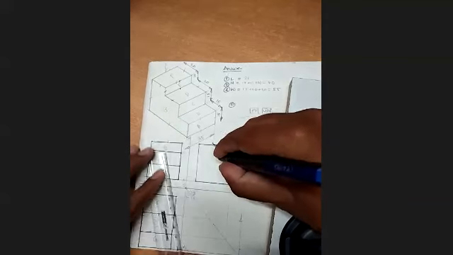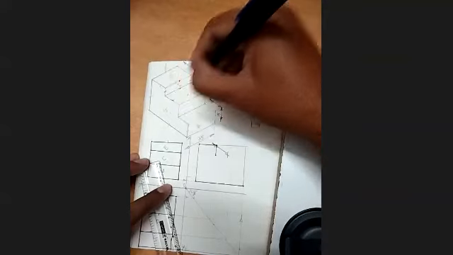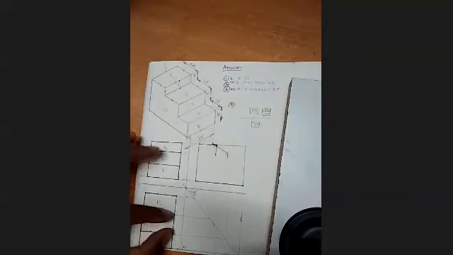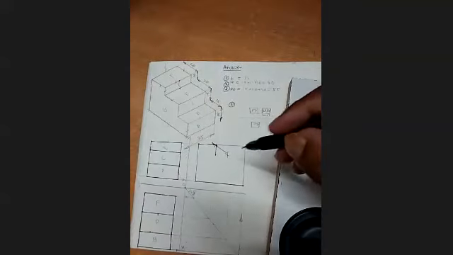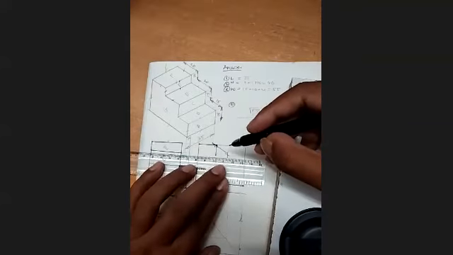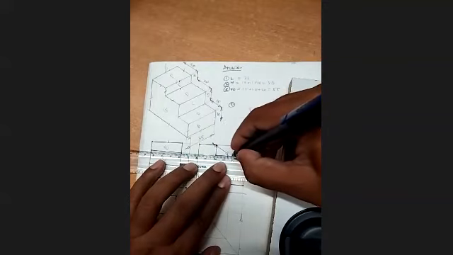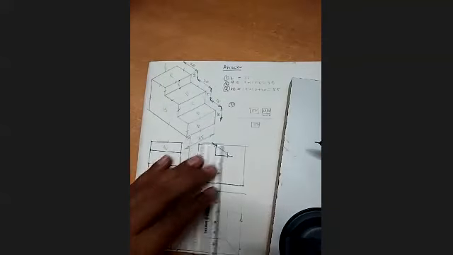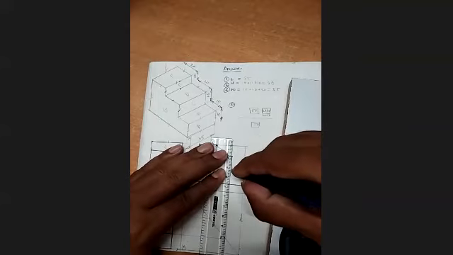Then what happens for D surface? This edge for 20 millimeter length is visible, and this 20 we have already taken from here. So we will draw this as well. Then again, this edge for 15 millimeter down, I will take from this.